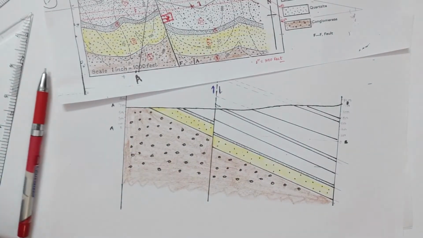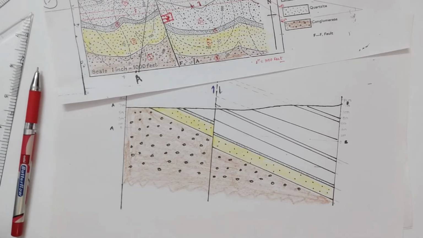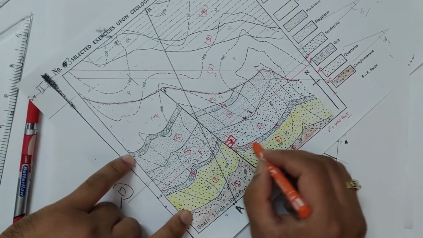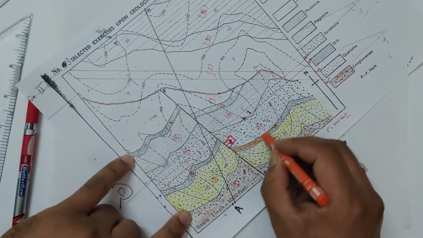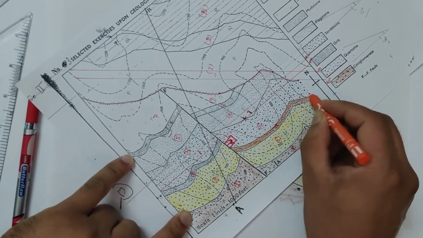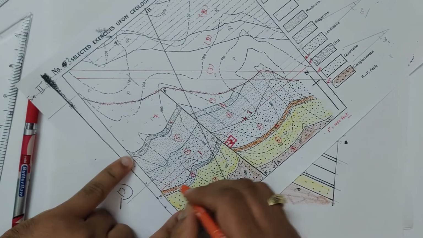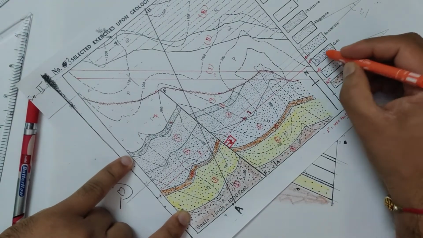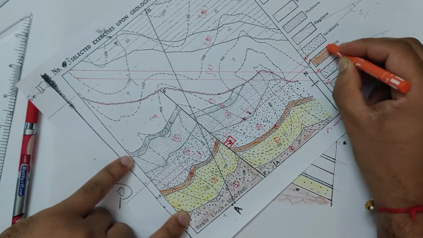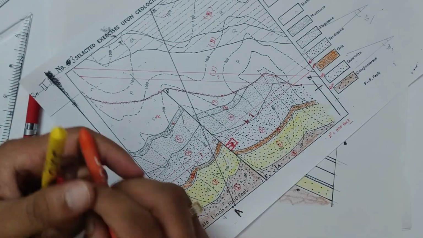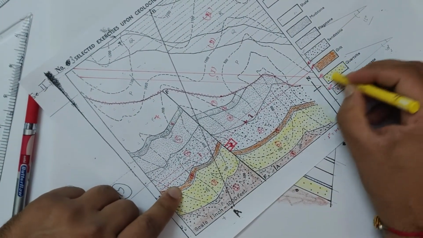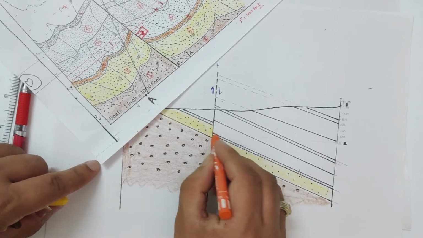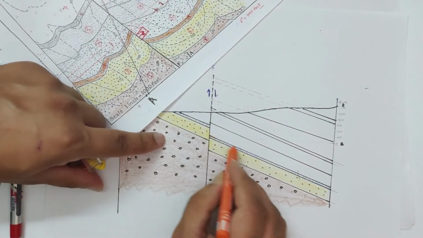Then we are going to use some colors. Let's fill. Let's say this is orange color. So we are going to fill orange color over here, fill as here. And the second one, the quartzite, that is yellow. So now we will fill the similar color in the section line as well. So this will be orange.